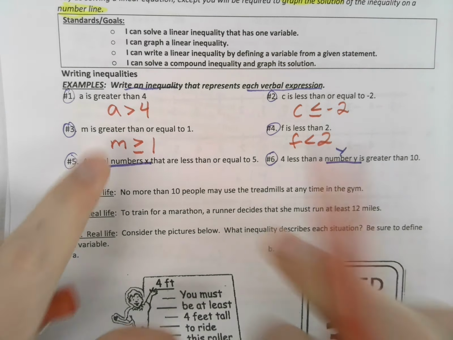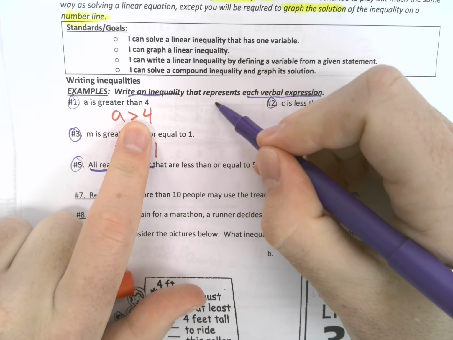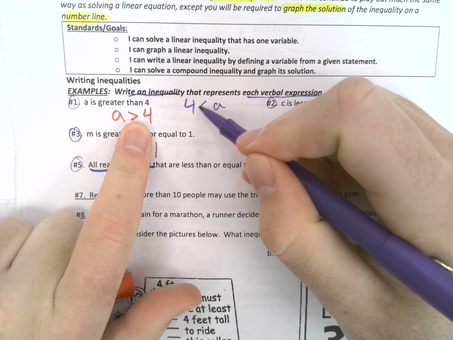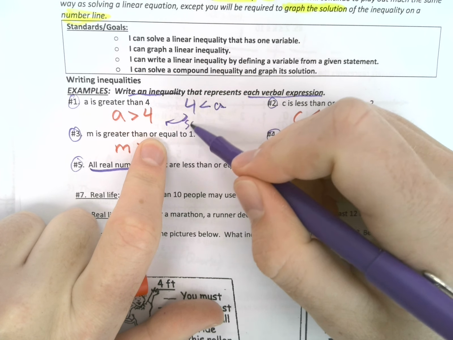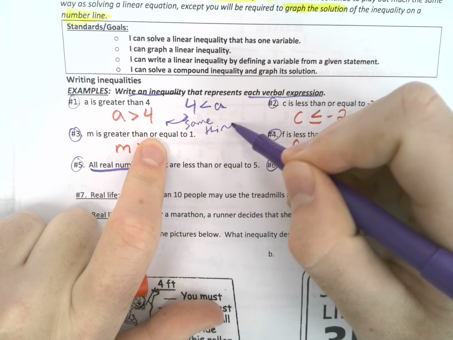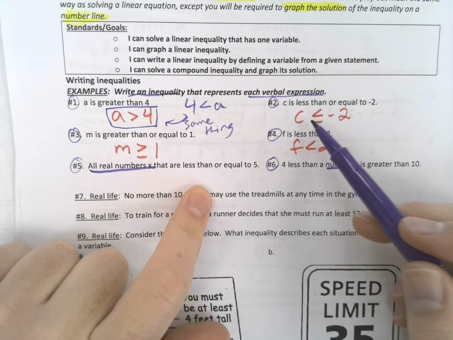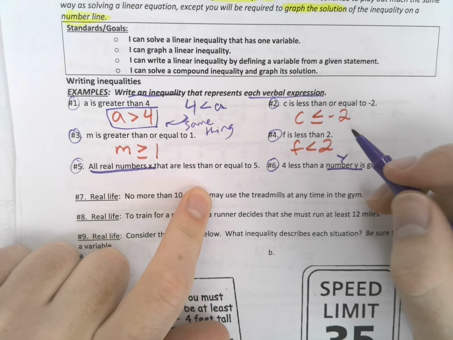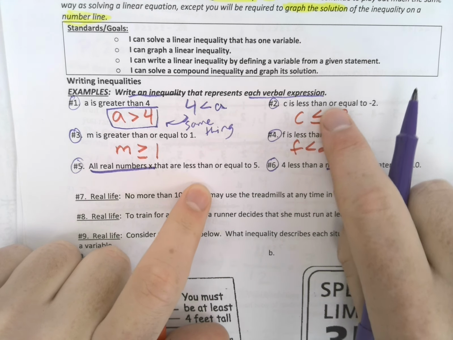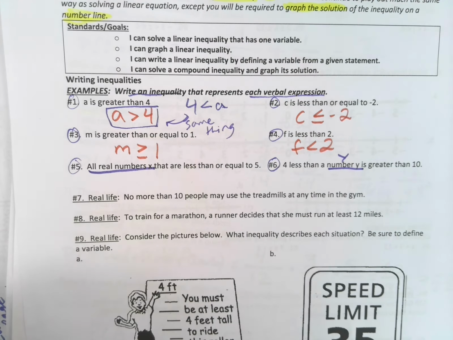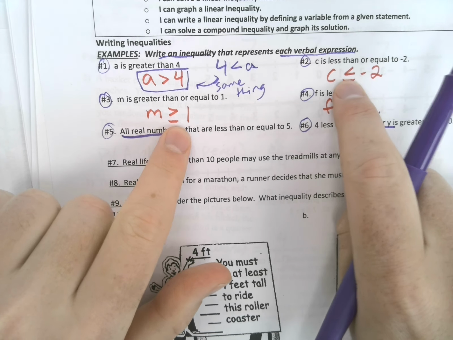Okay, so we've got a is greater than 4. Remember, we also could have written this backwards if you'd wanted to. A is greater than 4. These mean the same thing. C is less than or equal to -2. And again, we like to write the variable on the left because when we go to graph these, we can just follow the arrow for our shading. M is greater than or equal to 1. Again, equal to, so we put the lines underneath.